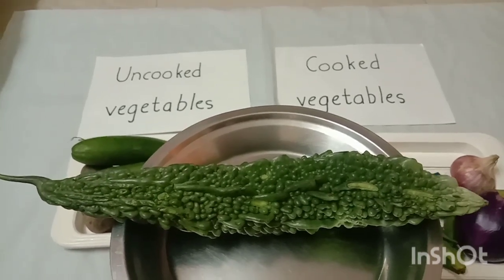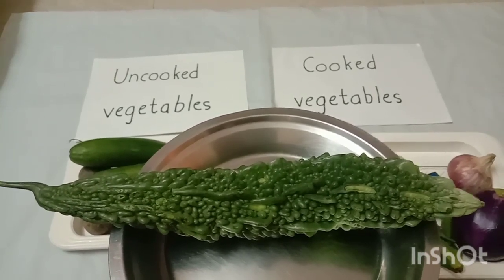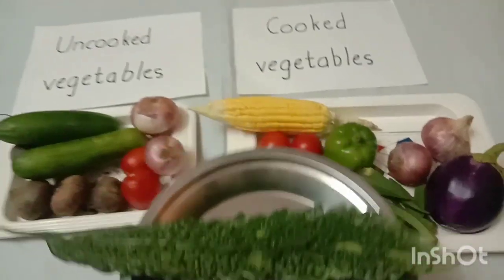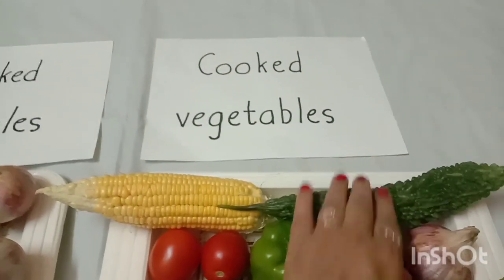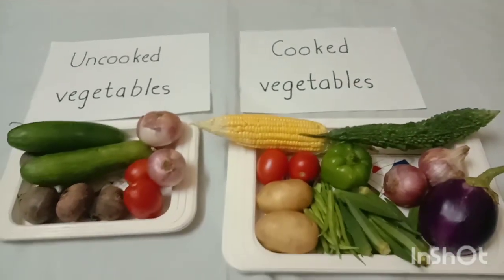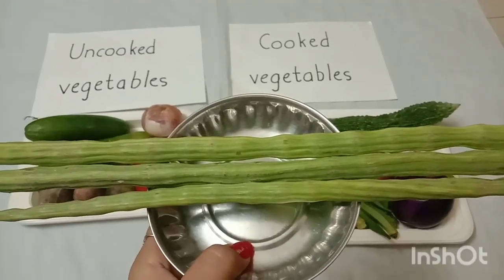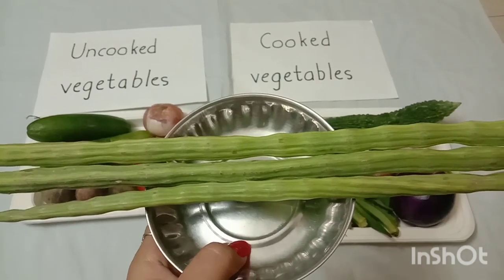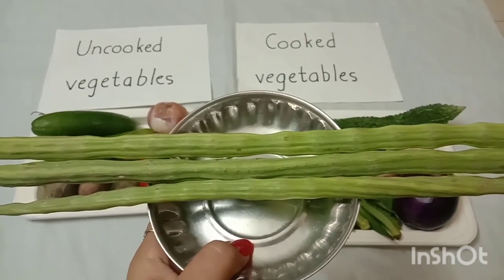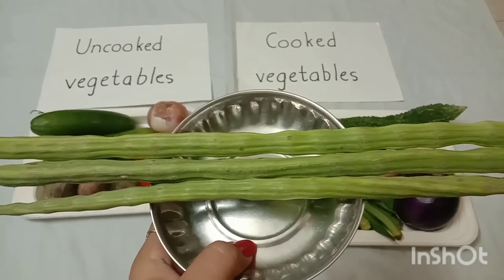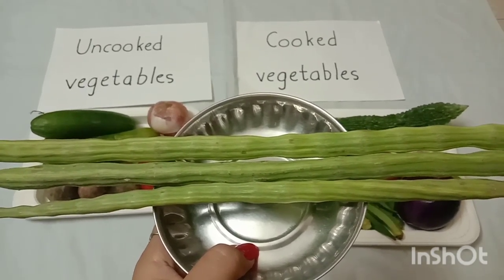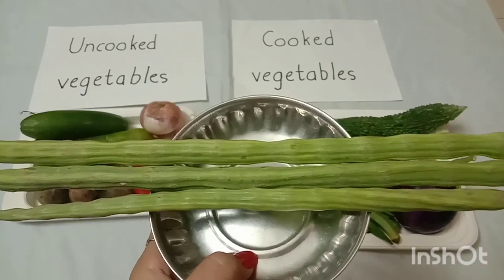So I will keep it under cooked vegetables. Tell me, kids, which vegetable is this? Yes, drumsticks. So we eat after cooking, right? So I will keep under cooked vegetables.